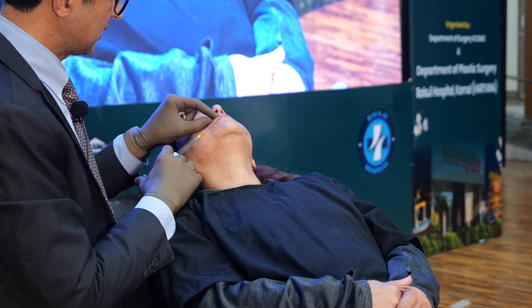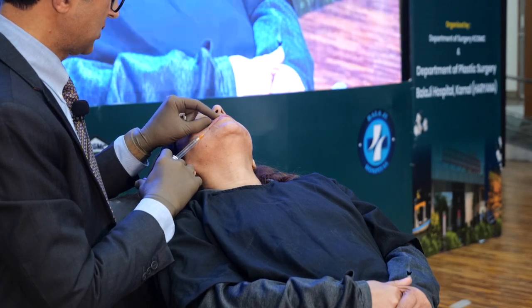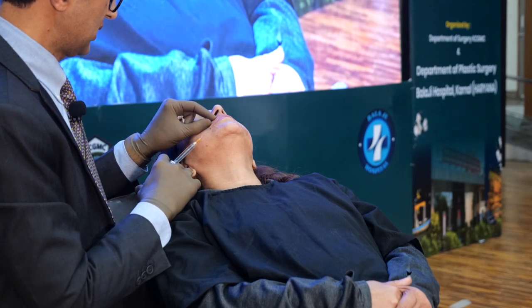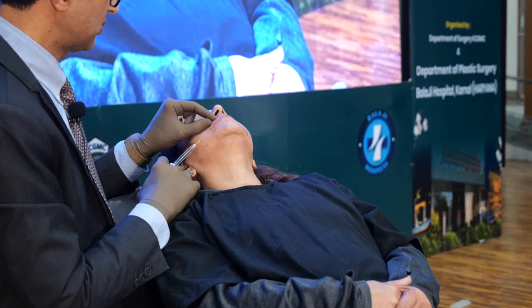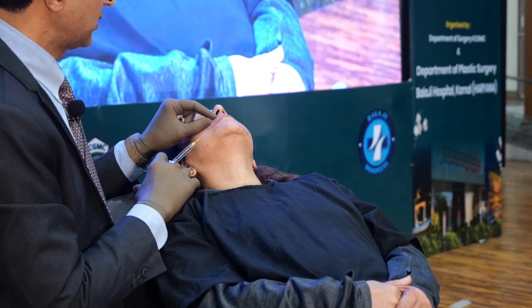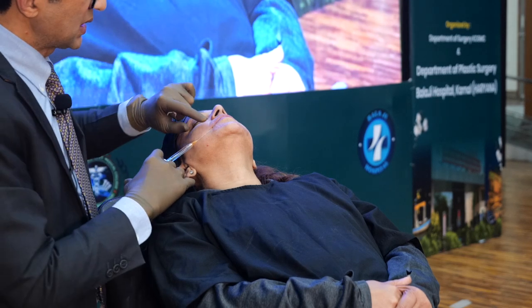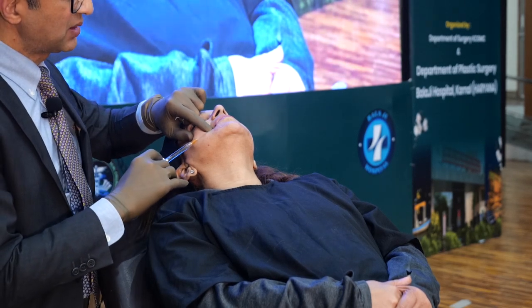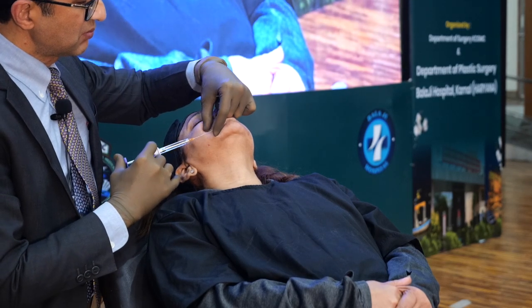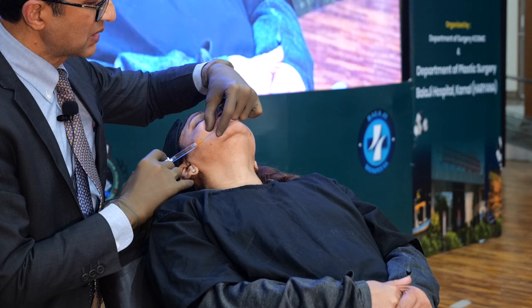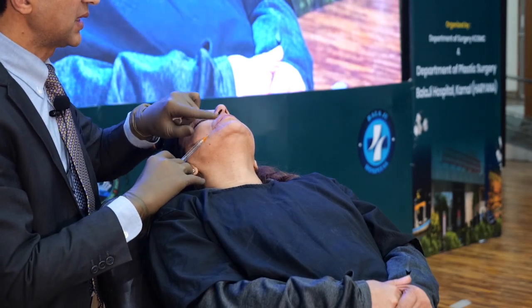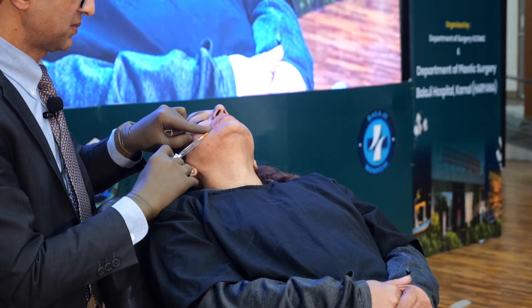As she wants a very subtle change, I'm giving only 0.15 on this side, and from the same entry point I move it in the lower lip, again reaching the midline.